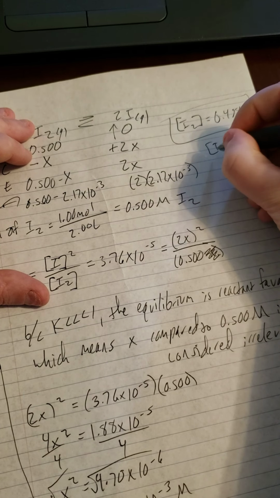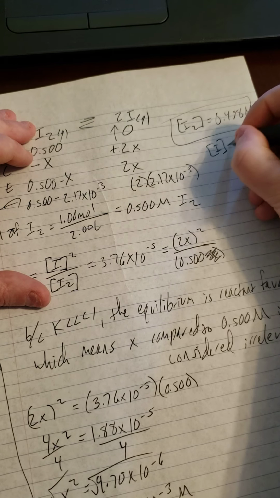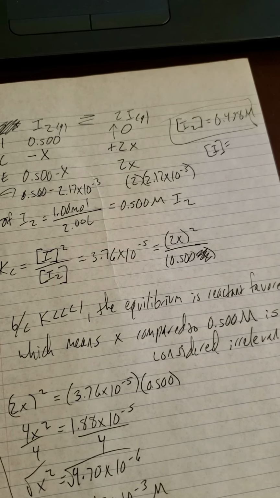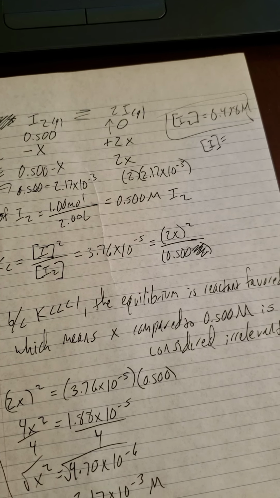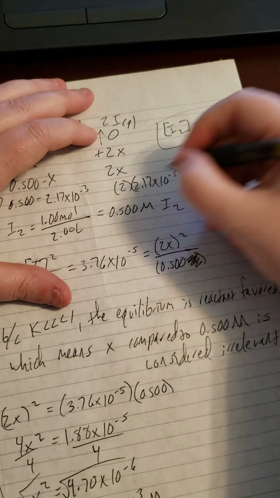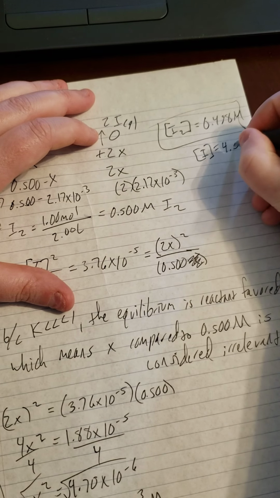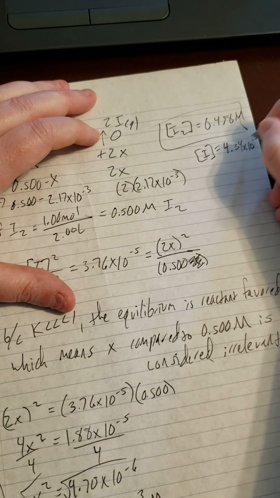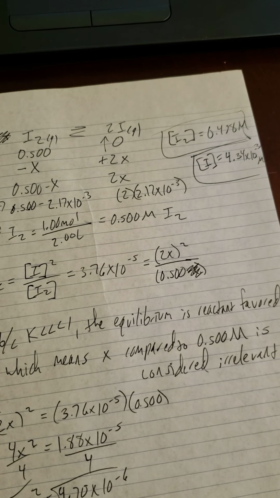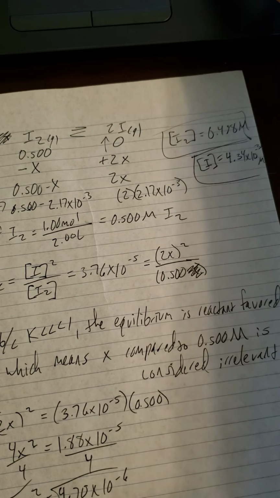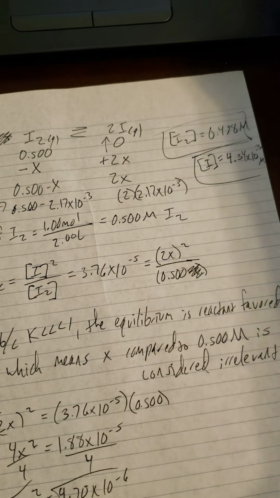And the concentration of I is going to be 0.00217 times 2, so it's going to be double that: 4.34 times 10 to the negative 3 molar. And that is the correct answer. That should be what appears on your slide.